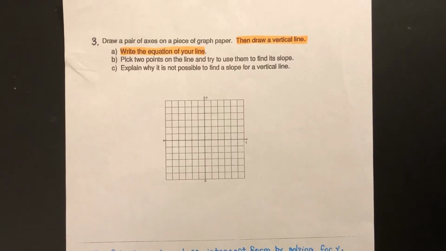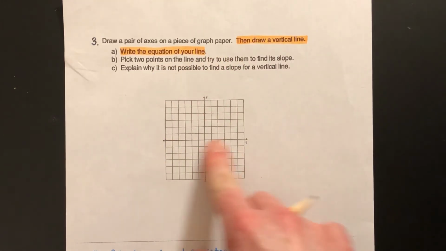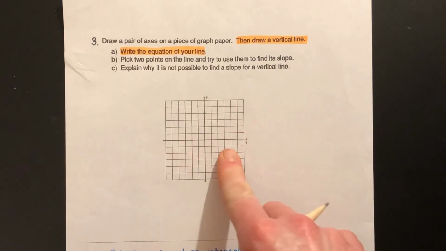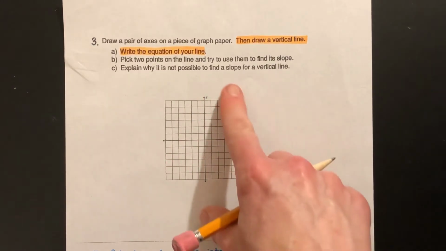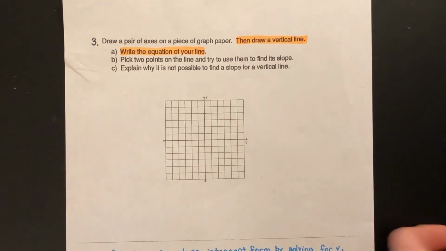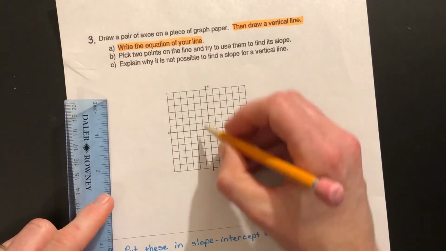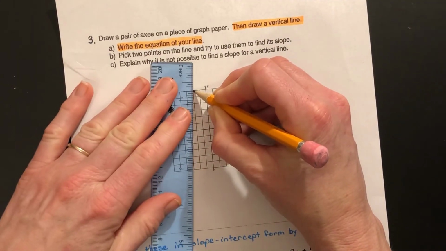Page 33 says to draw a pair of axes on a piece of graph paper, which I've made for you. You've got your grids and you've got your axes. Draw a line, then draw a vertical line. You can draw your vertical line wherever you want. I think I'm going to draw mine here.